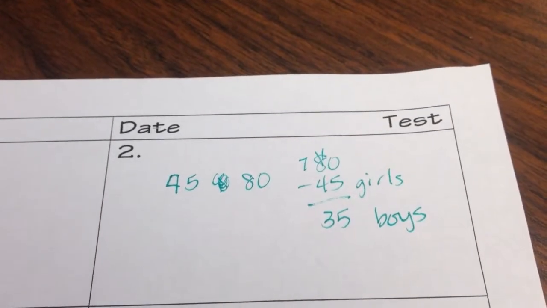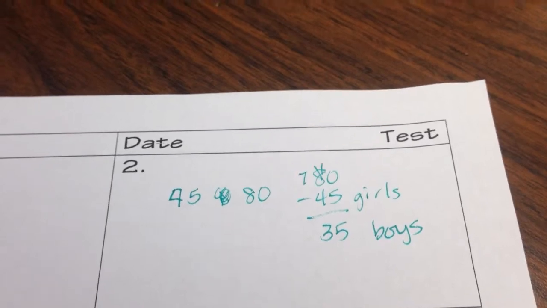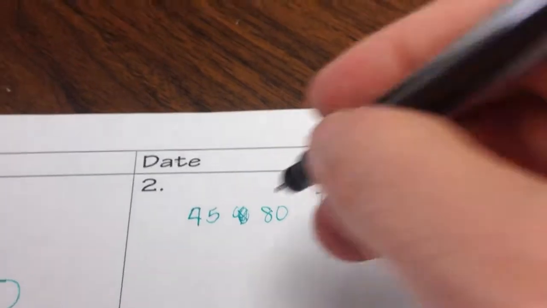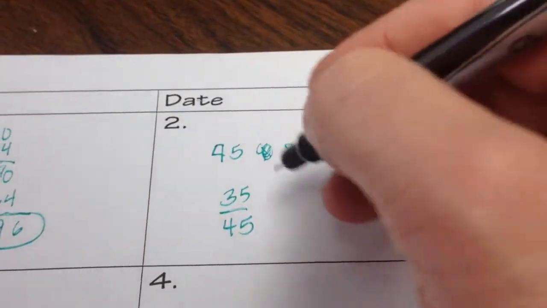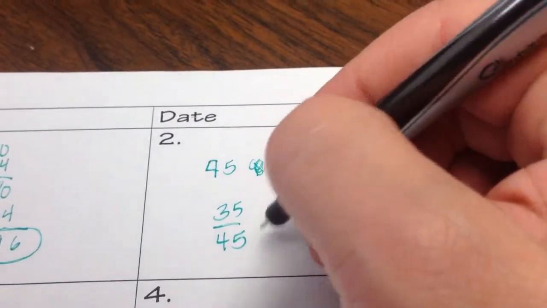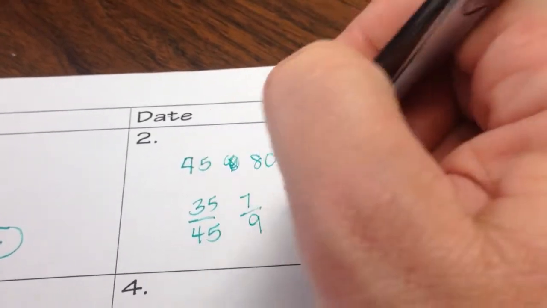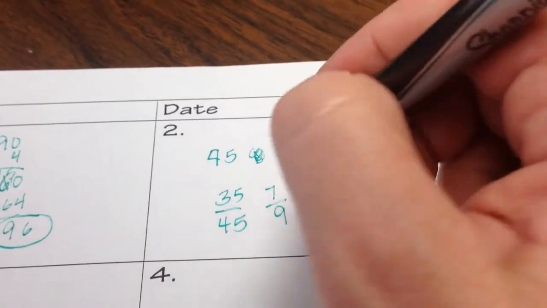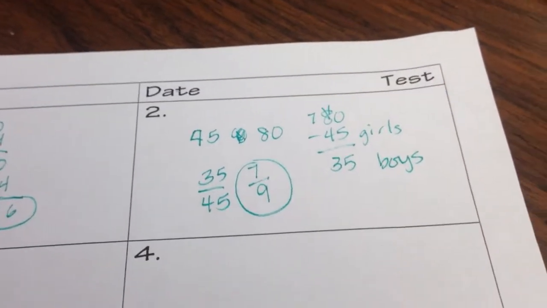So what is the ratio of boys to girls? Well, that would be 35 to 45, but wait, you can reduce that. 5 can go into both of those, right? 5 goes into 35 7 times, 5 goes into 45 9 times. So that is the ratio I'd want to see, 7 to 9.